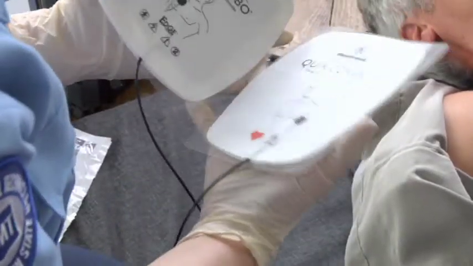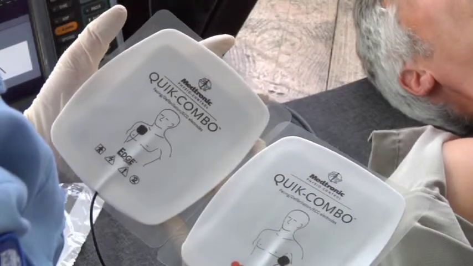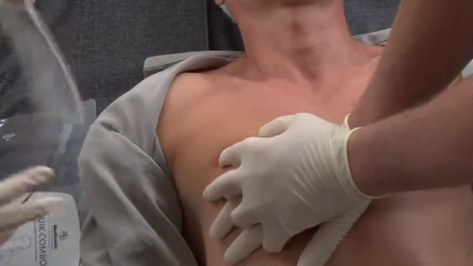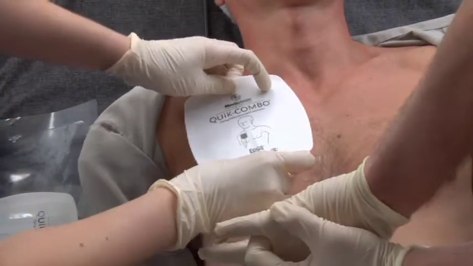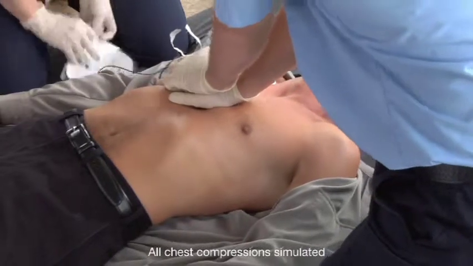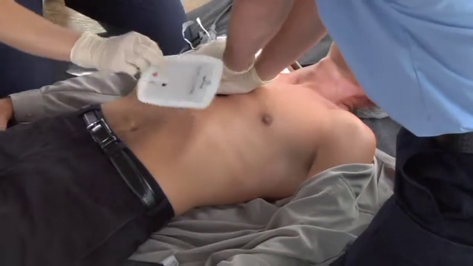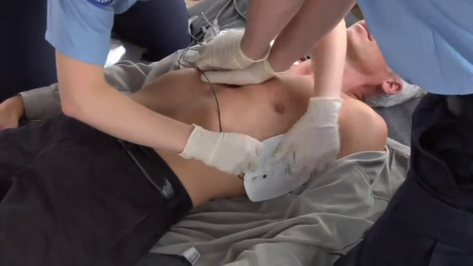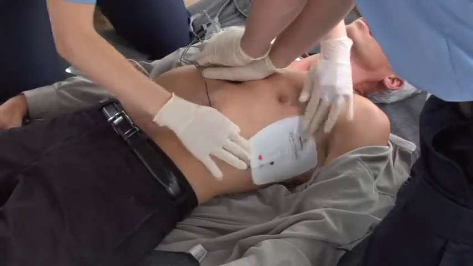Place the electrodes in the anterior lateral position as shown in the picture on the back of the electrodes. Make sure the electrodes do not touch each other, lead wires, ECG electrodes, dressings, or medication patches. Be sure the entire electrode surface adheres to the skin. Place electrodes away from implanted devices if possible. Use fresh electrodes if you have to reapply them.